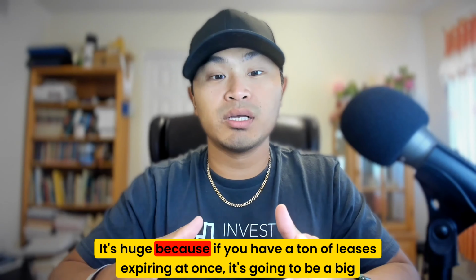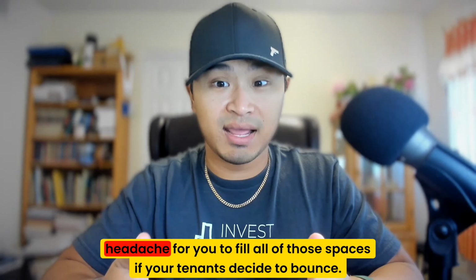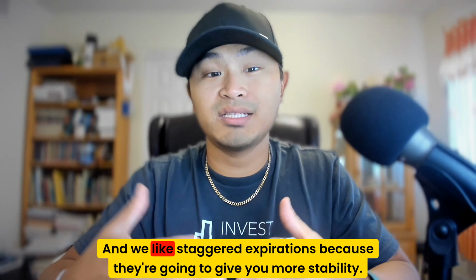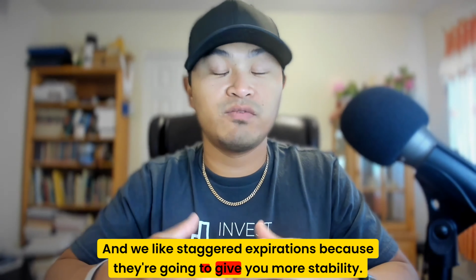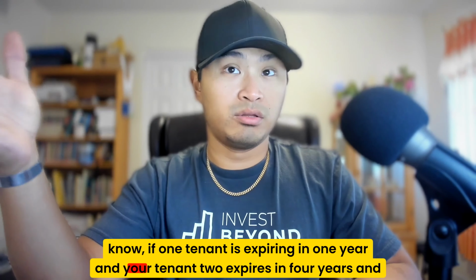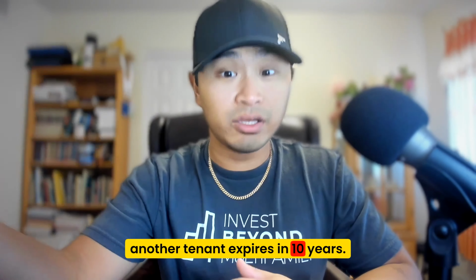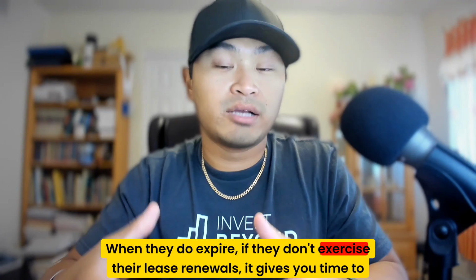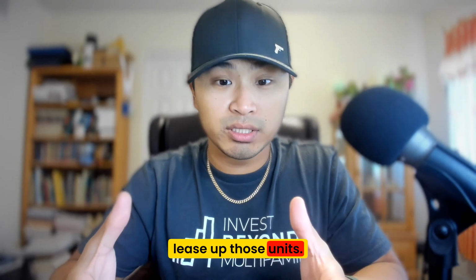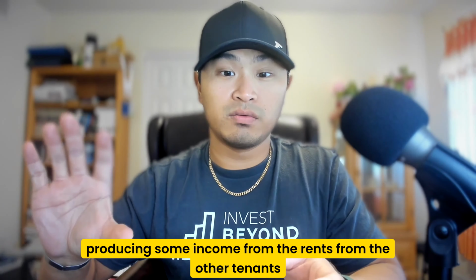It's huge because if you have a ton of leases expiring at once, it's going to be a big headache for you to fill all of those spaces if your tenants decide to bounce. And we like staggered expirations because they're going to give you more stability. If one tenant is expiring in 1 year and tenant 2 expires in 4 years and another tenant expires in 10 years, when they do expire, if they don't exercise their lease renewals, it gives you time to lease up those units. And while they're vacant, you're still producing some income from the rents from the other tenants.